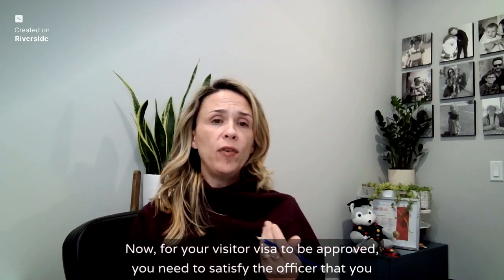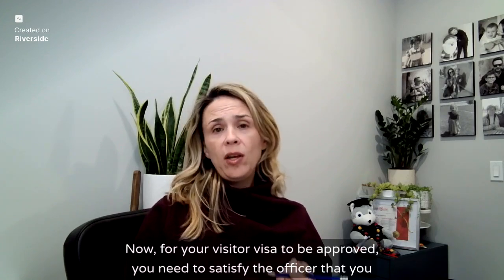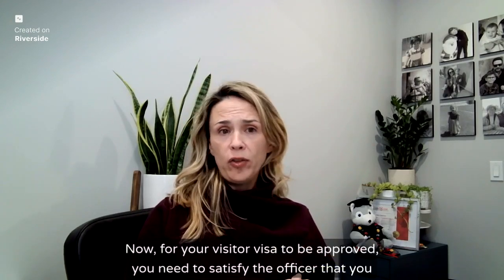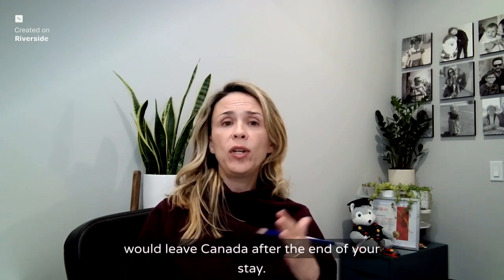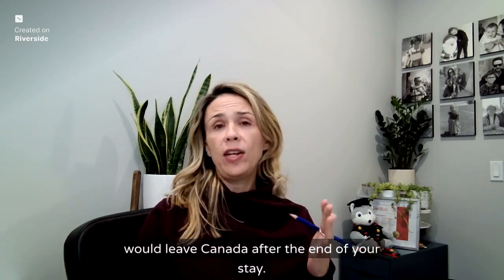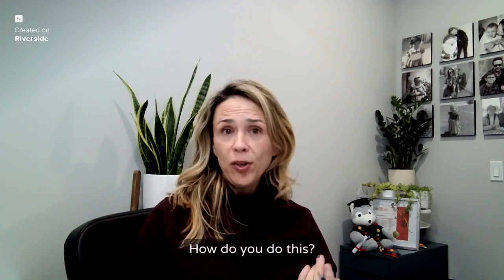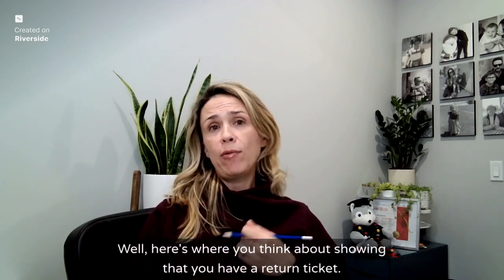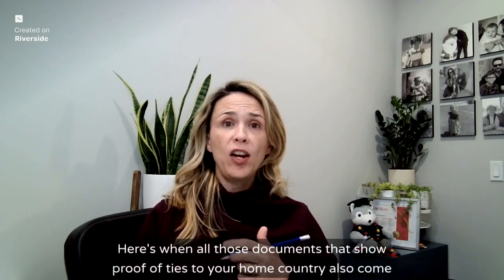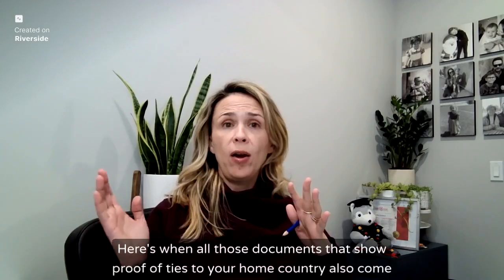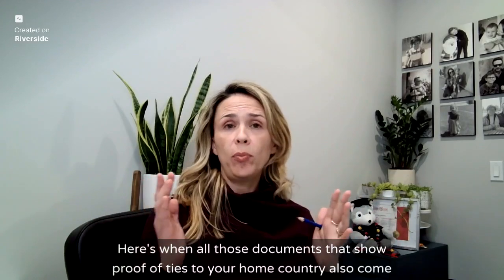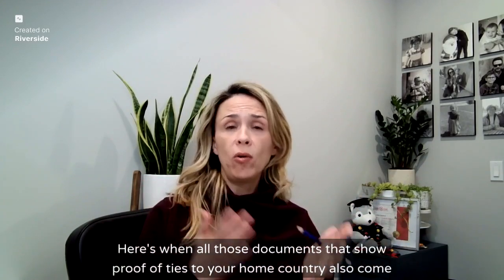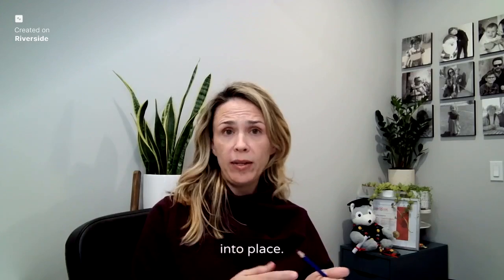Now, for your visitor visa to be approved, you need to satisfy the officer that you would leave Canada after the end of your stay. How do you do this? Well, here's where you think about showing that you have a return ticket. Here's when all those documents that show proof of ties to your home country also come into place.